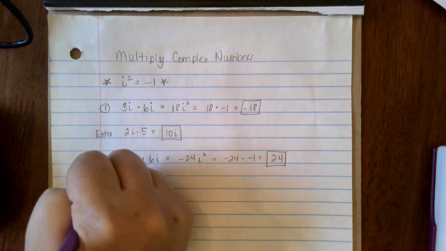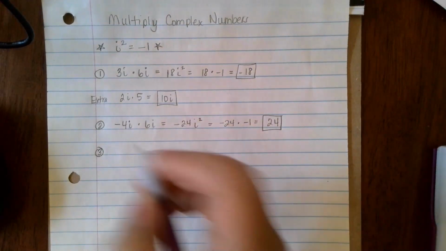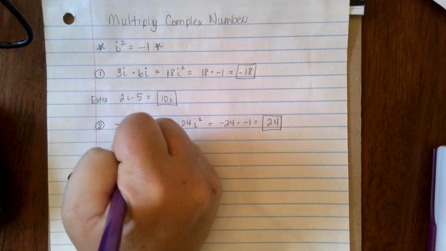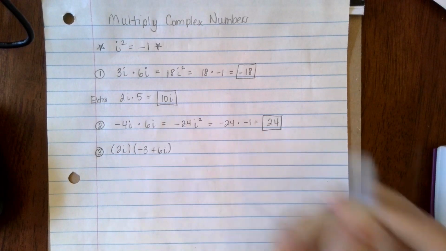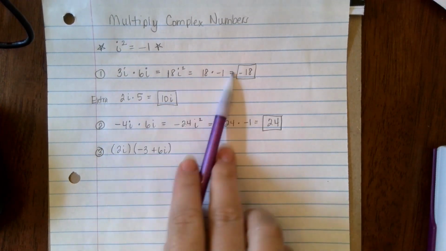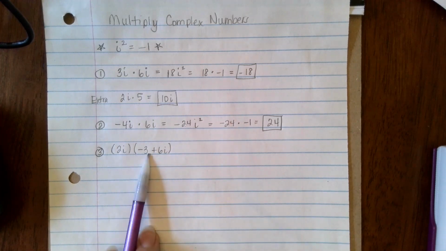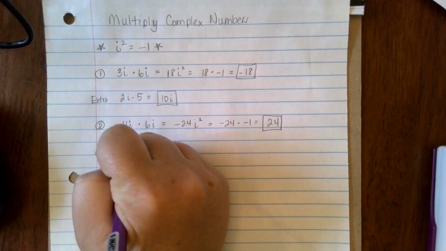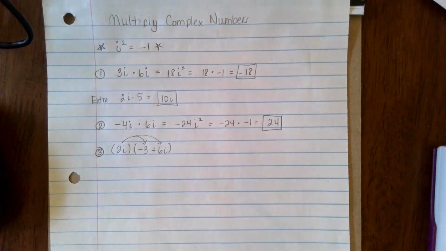So when we get a little more complicated, let's look at number 3. We have 2i times -3 plus 6i. So now what we're going to do is combine this little extra problem along with the i squareds, because these two things have to distribute. So you have to take this 2i and distribute into the parentheses after it. So that 2i has to multiply by the -3 and it has to multiply by the positive 6.